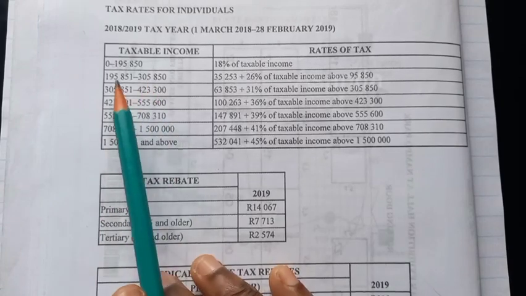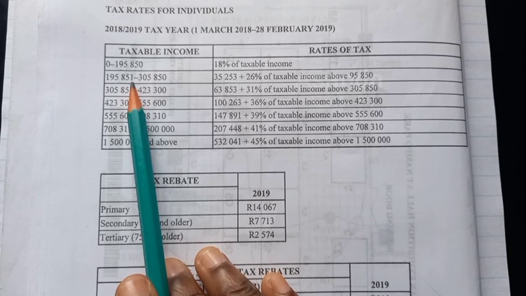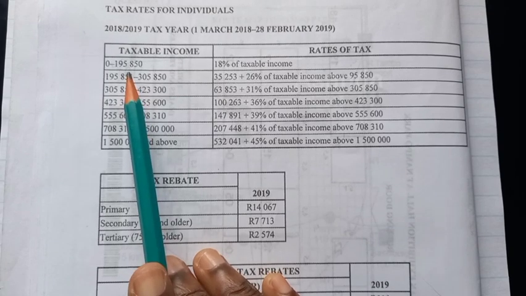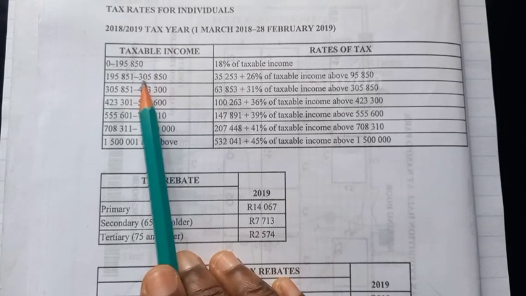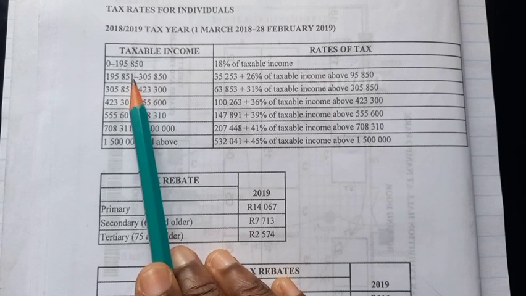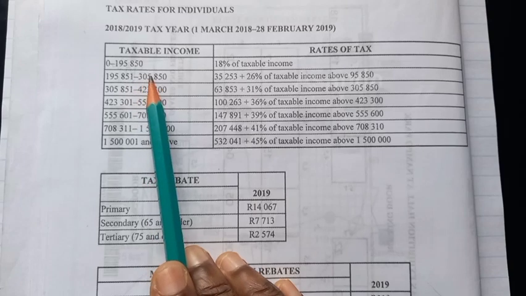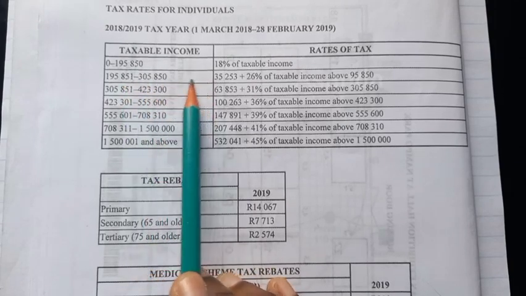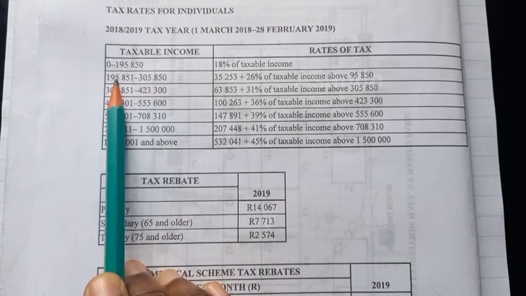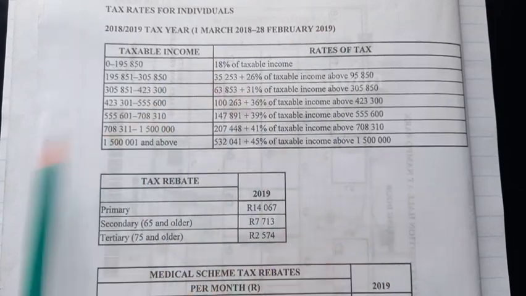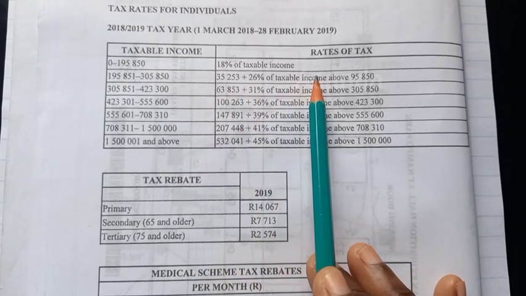And then we have 195,851 rands, right? So what's happening is Emily earns more than this money at the beginning, but she earns less than 305,008. So she is here. She's part of these people that earn this money, even though she earns more than this person and less than this person. She's right there with them, right? So this is what Emily's tax bracket would be.